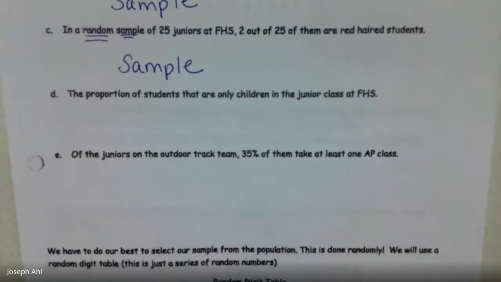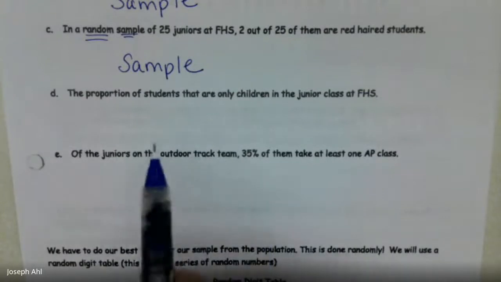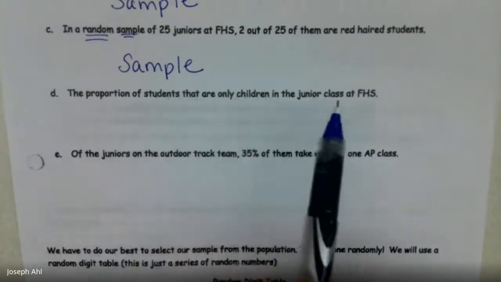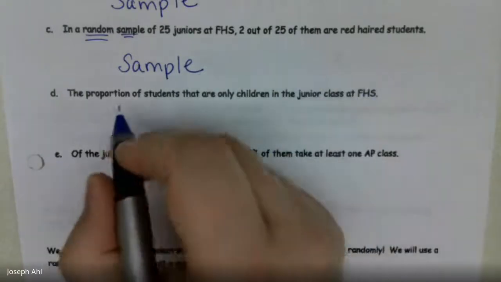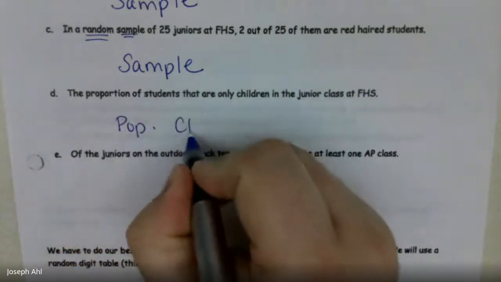And if at any point you want to try these last two, of course, you can hit pause and go for it. This one says the proportion of students that are only children in the junior class at FHS. Well, we're looking at the entire population. So this would be a population characteristic.